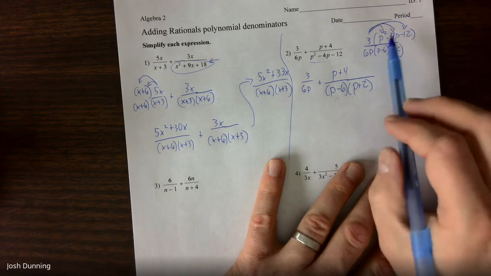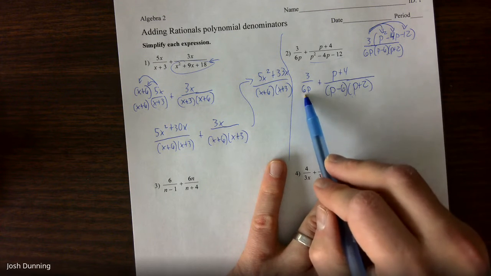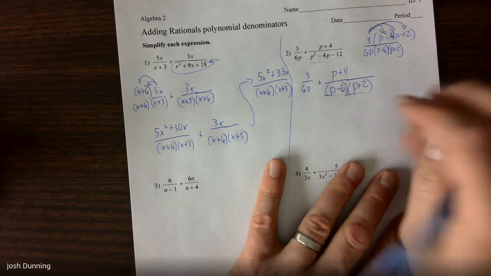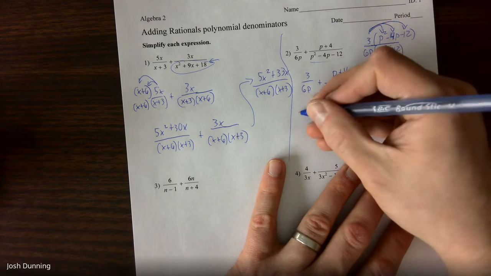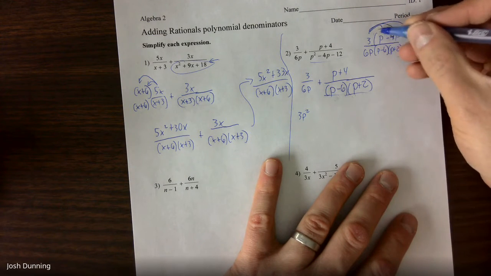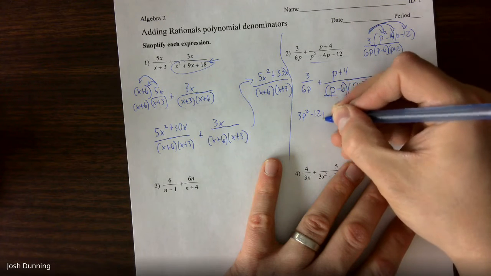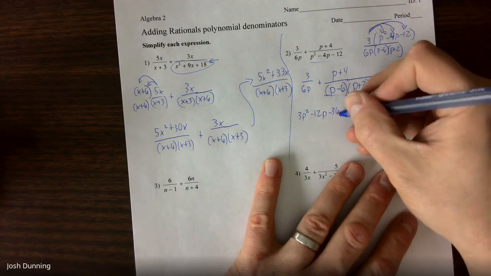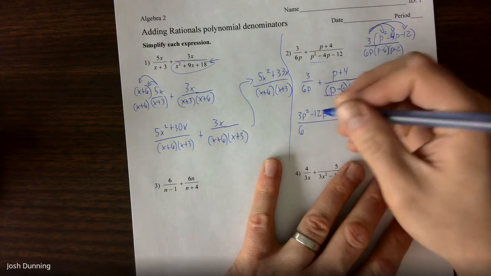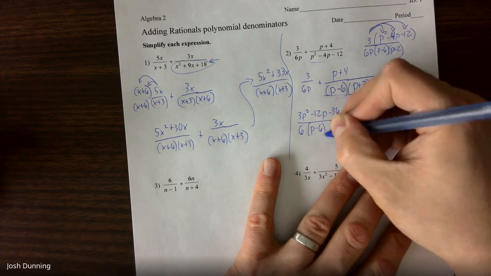So again, what I'm doing here is I'm multiplying this first fraction by the 2 factors that it's missing. So I get 3p squared minus 12p minus 36. But I'm going to leave the bottom factored.